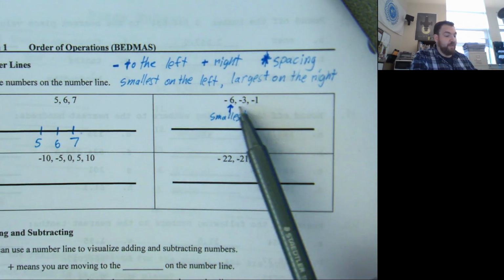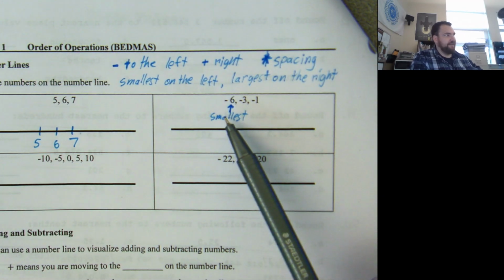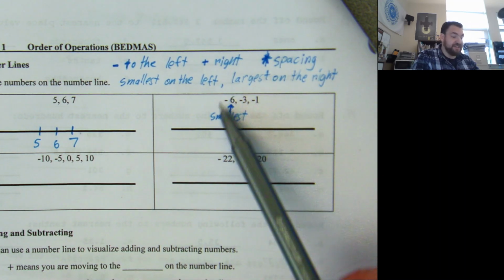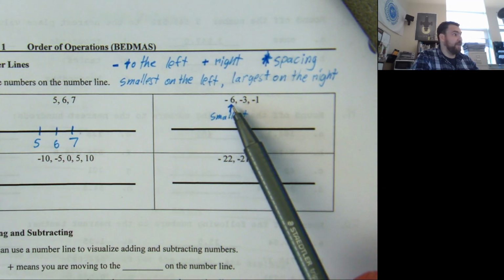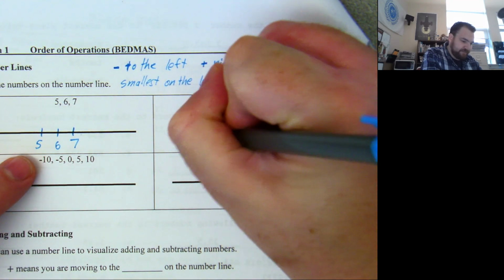So when you're working with negatives, the smallest one is actually the one that's most negative. So in this case, it's negative 6. So this is the one that we're going to start with when we label our number lines. So I'm going to put it down here. I've got my negative 6.